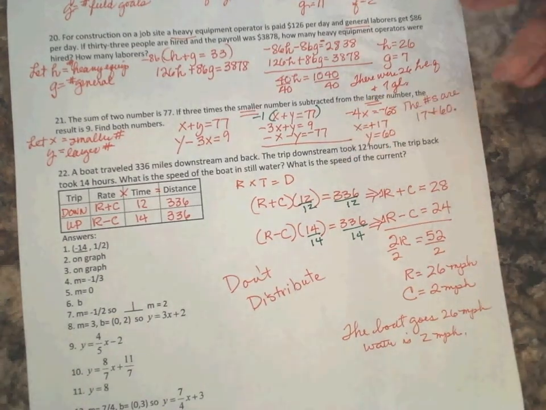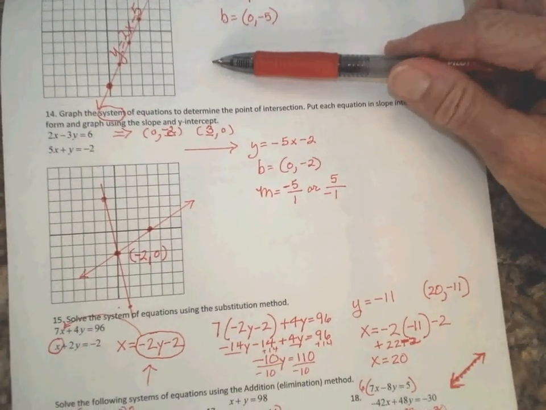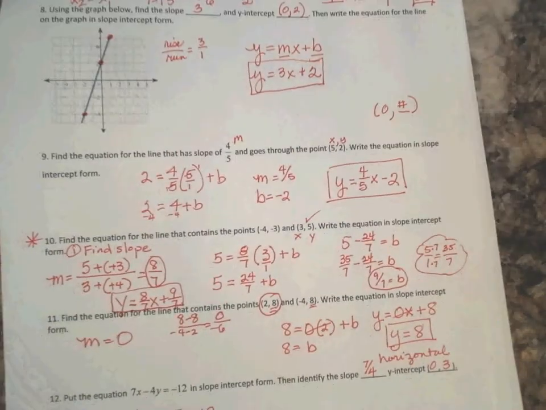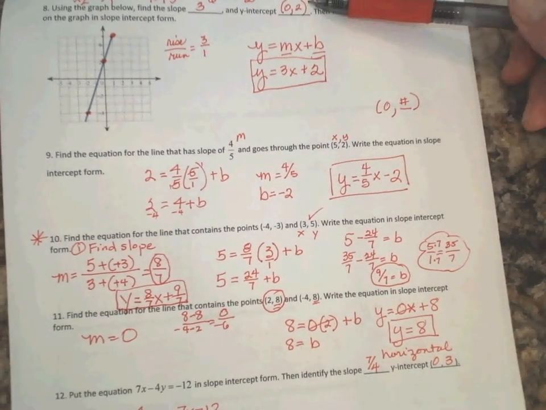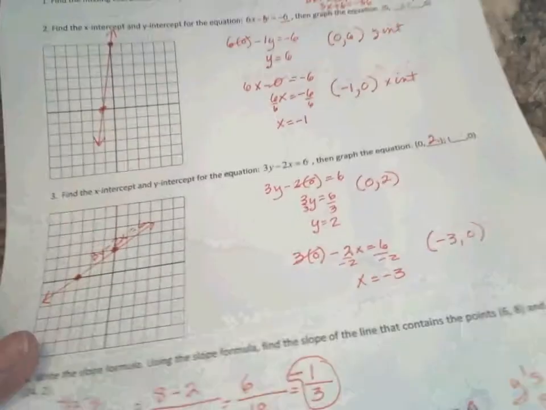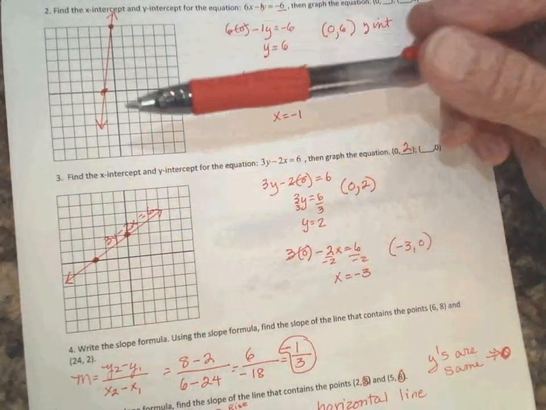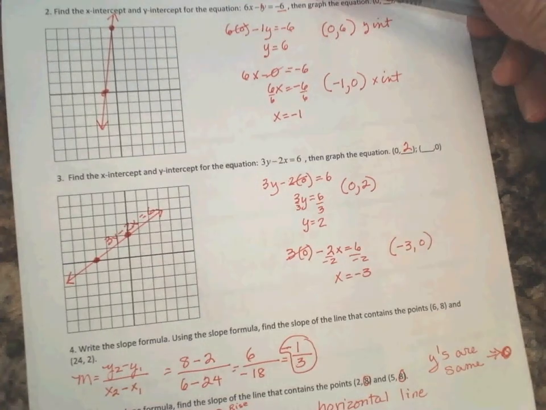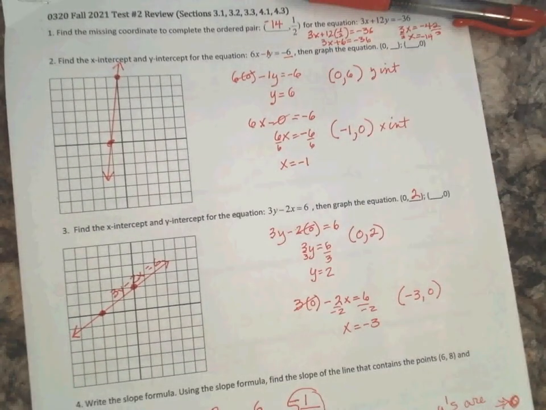Okay? So, word problems, systems of equations, graphing lines, then we have writing equations, we have finding slopes, we have to know perpendiculars and parallels, and we have to know a slope formula, we have to graph lines, and we know a y equals mx plus b formula. So you got a lot of information to know on this. So I hope you'll be prepared.